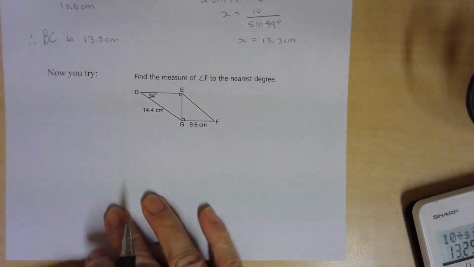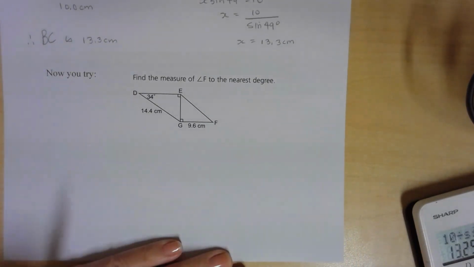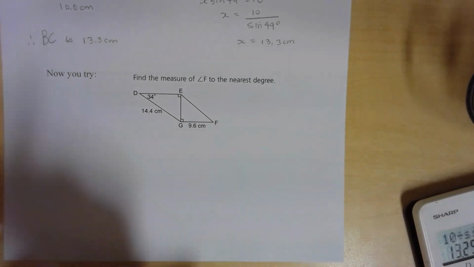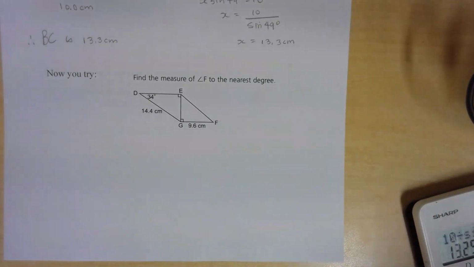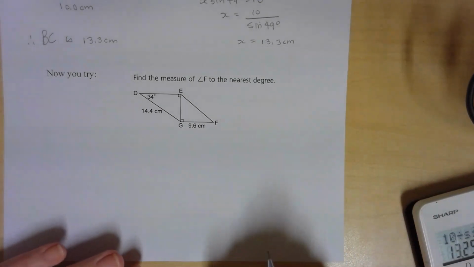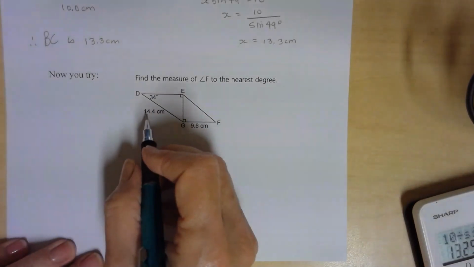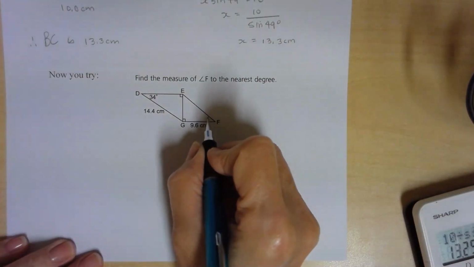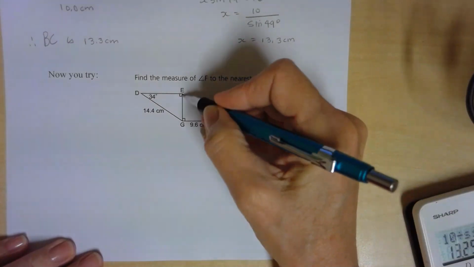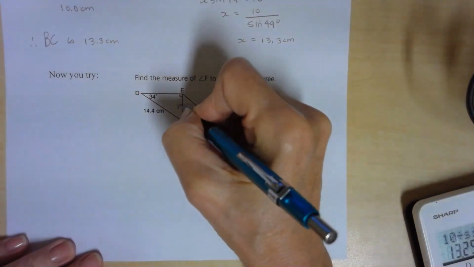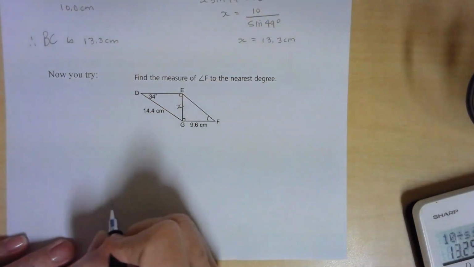So I'm counting on you turning off or hitting pause and trying it by yourself first, and then I'm going to do it. Okay, so you've hit pause, and now you're back to me. And so hopefully you're looking for this angle measure F, and you can see that this is the side they have in common. So I have to find that common side first. That's what I'm trying to locate.